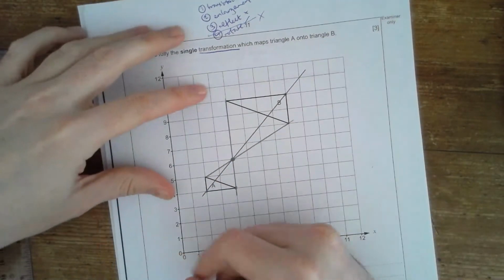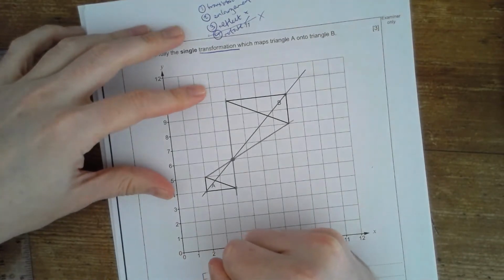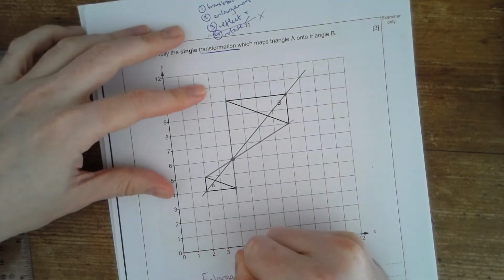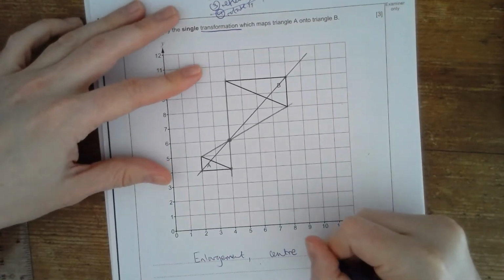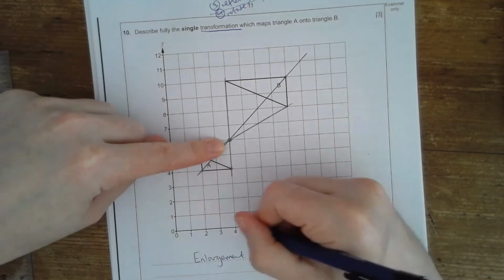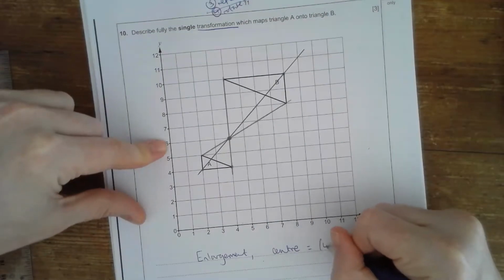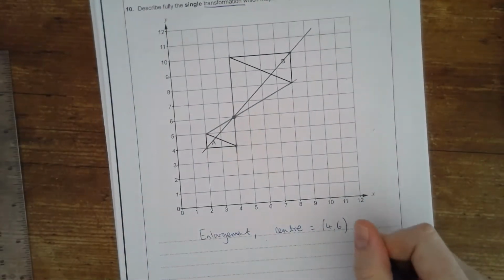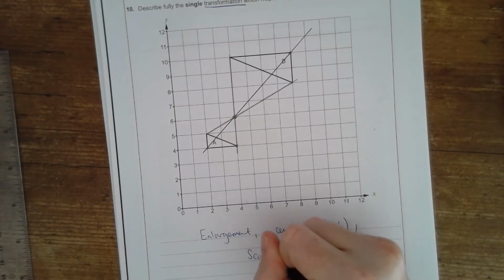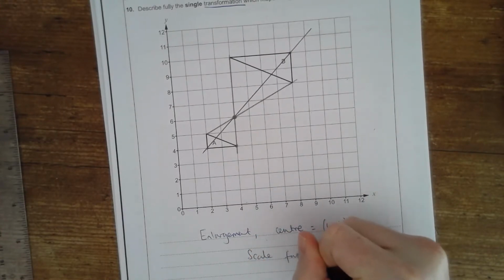Now, I know it's an enlargement. I'll get 1 mark for writing an enlargement. I know where its centre is because I've just gone and found it. So centre is equal to 4, 6. Make sure you don't put your coordinates around the wrong way after doing all that hard work. The next thing you need to do is work out the scale factor.